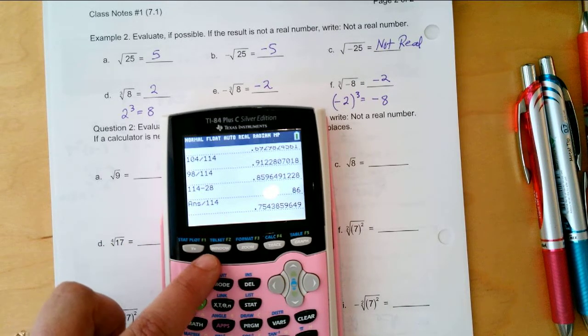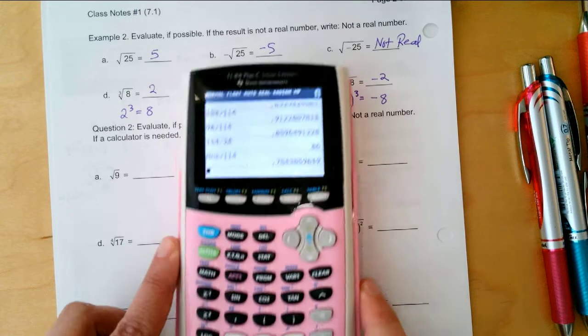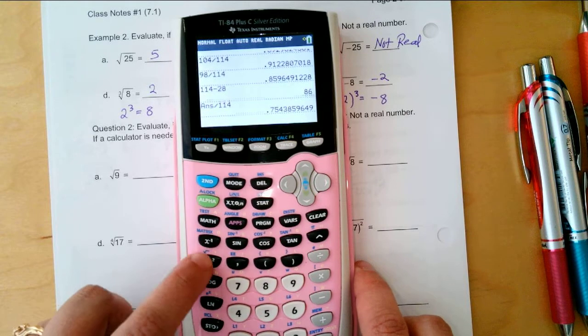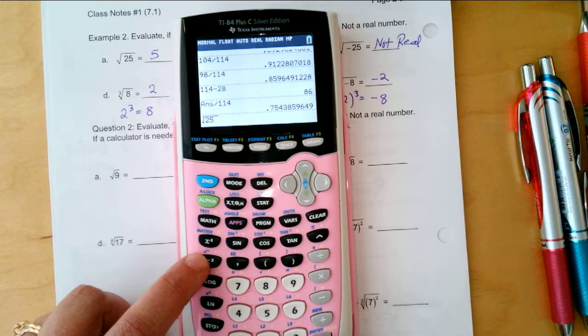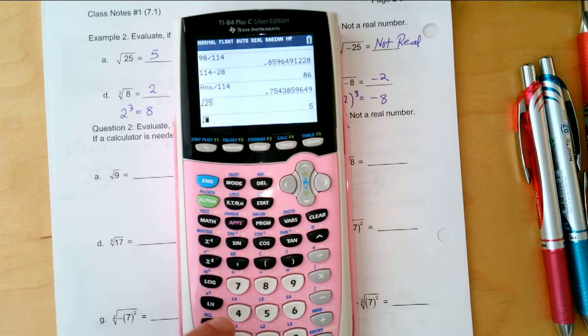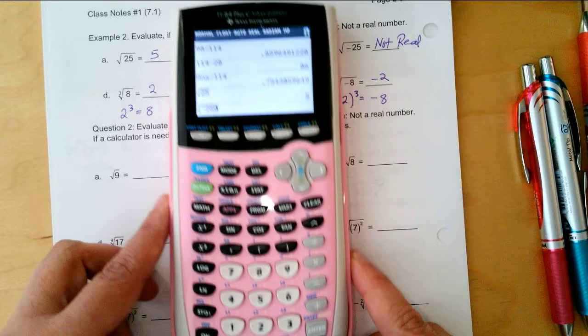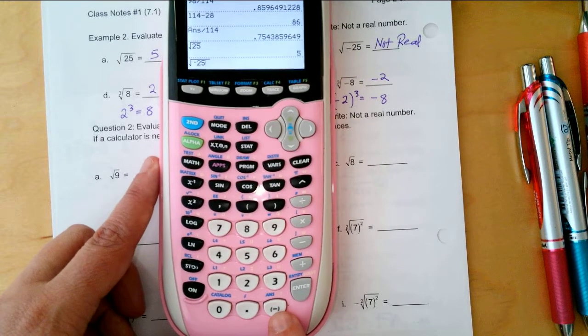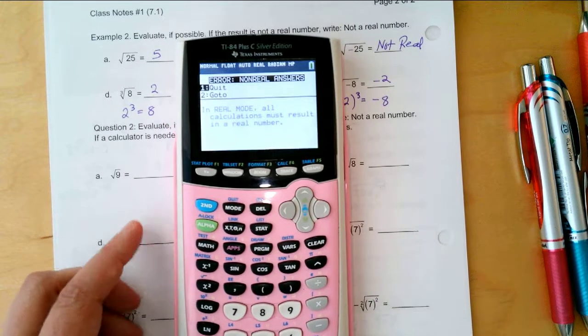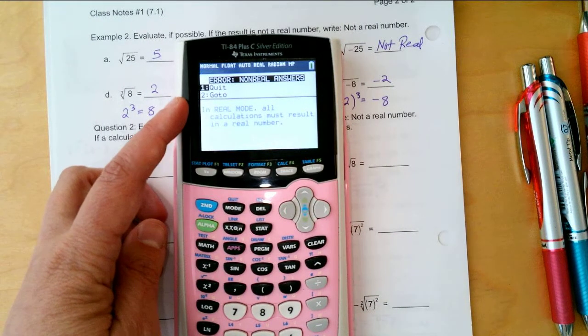So if we want to do square root, you see that right above the square is the square root. That's because the square and the square root are inverses of each other. So if I just go second, square root, and I plug in 25, I'm going to get 5. So I can check all of my answers. I can go square root of negative 25. Now notice I used this little negative button down here. And what happens is my calculator says error. What does it say? Non-real answer.